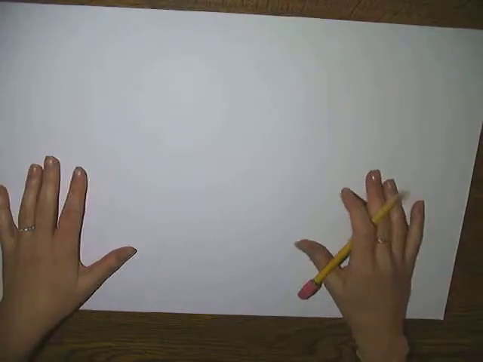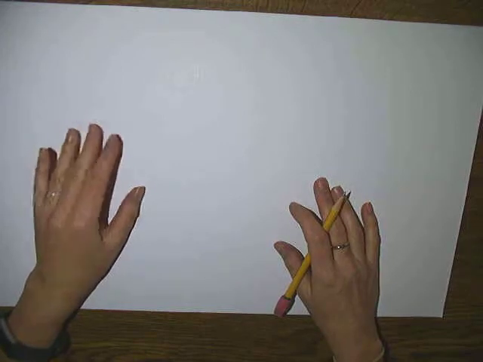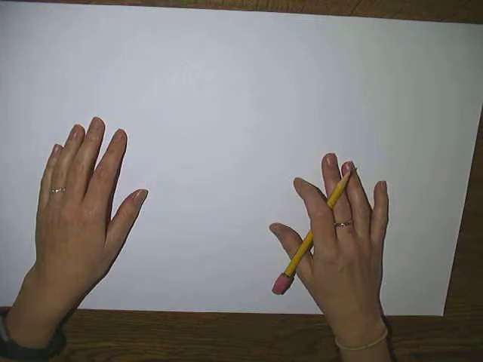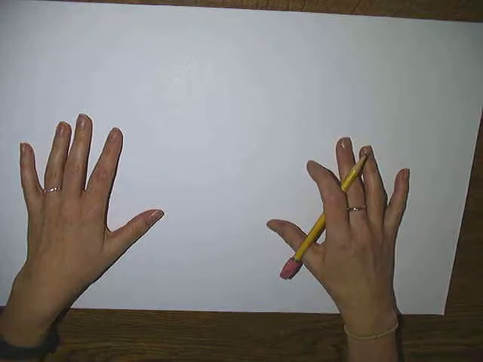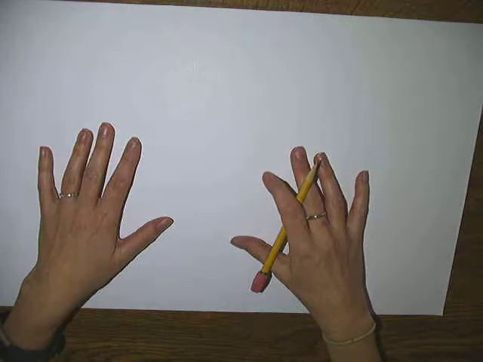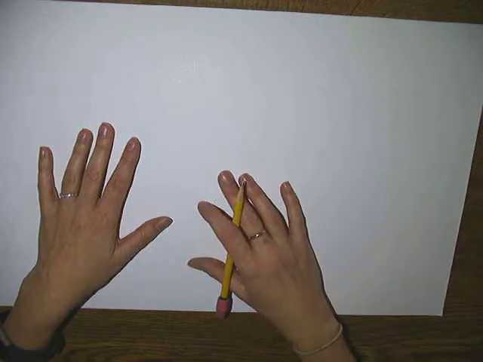Good morning. Today we are going to be discussing and creating a still life drawing. We've watched a brief video about Paul Cezanne and looked at some of his still life paintings. So today we're going to be creating our own still life painting, which again is a picture of objects that are still from everyday life, such as bowls of fruit or a vase of flowers.